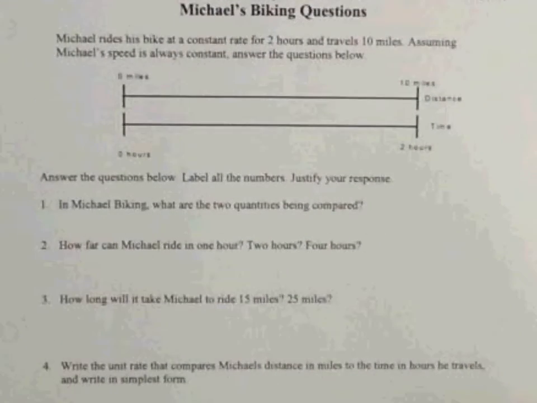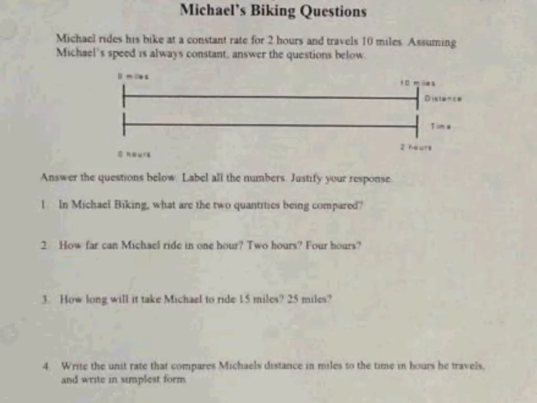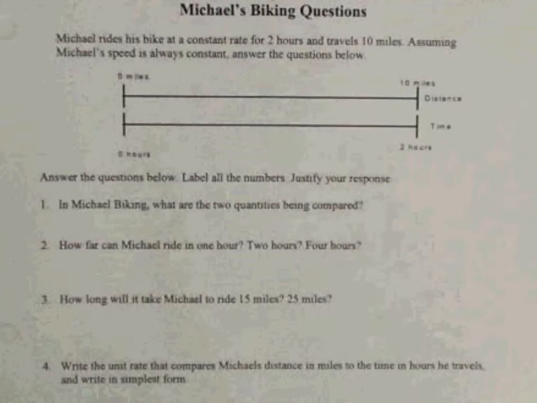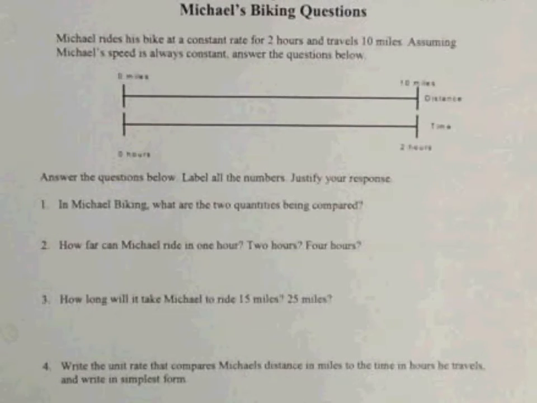Okay, so we're doing Michael's biking questions today. Y'all have had time to work on it with your groups, and I think most of y'all have a pretty good understanding of this, so we're going to go through this pretty quickly. I'll be asking questions. Raise your hands if you want to answer it. So number one, in this assignment, what are the two quantities being compared?